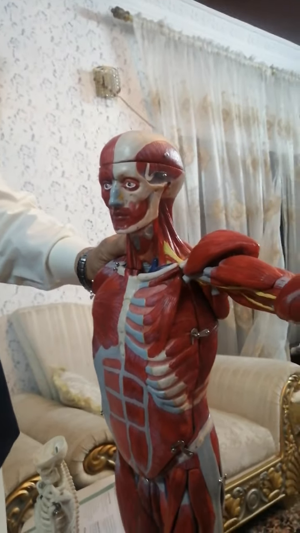Then this pectoral fascia, look, the skin of this pectoral region passes to become continuous with the skin of this axillary region. You can see the skin of this axillary region and skin of this pectoral region are continuous with one another.